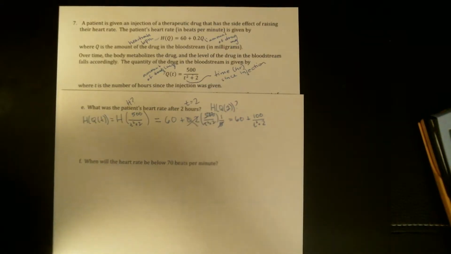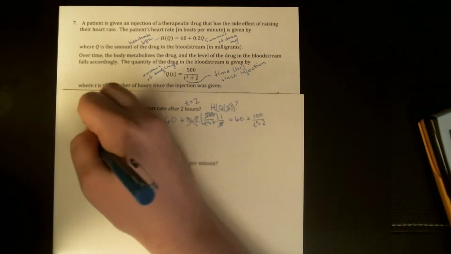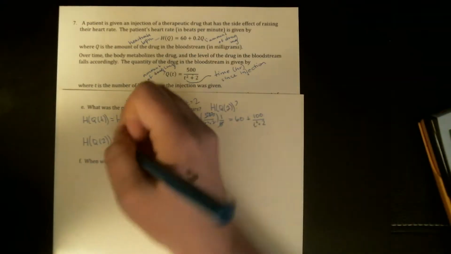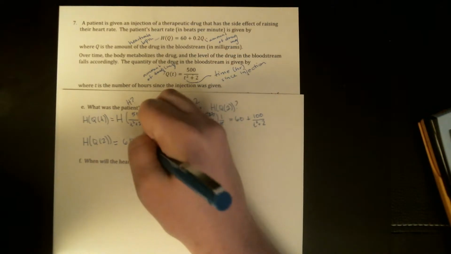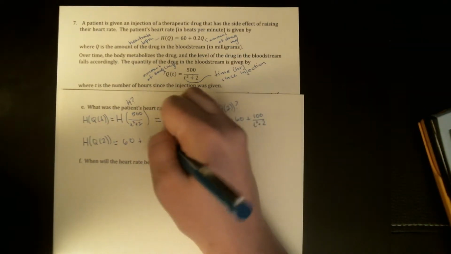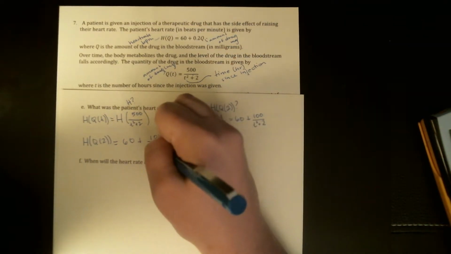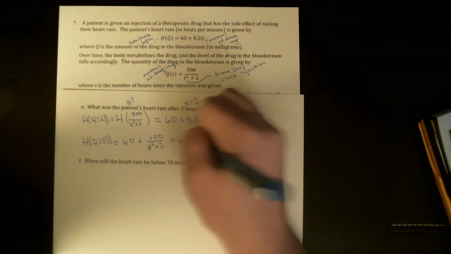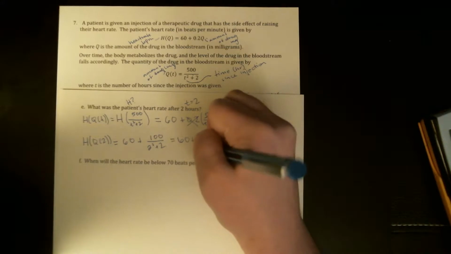All right, so the last part of this one is to go ahead and plug 2 into that. Now that we have a formula, we don't have to plug the 2 into Q and then into H. We just plug in right here. We say we have 60 plus 100 over 2 squared plus 2, which means we have 60 plus 100 over 6.